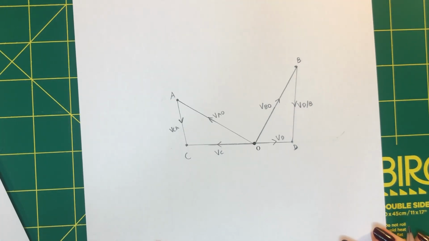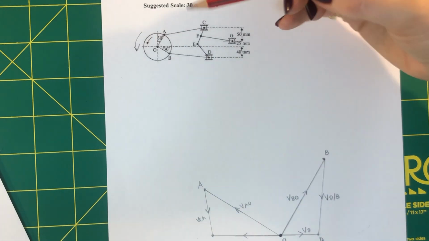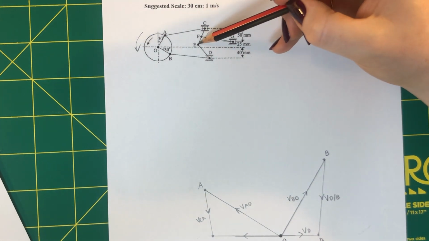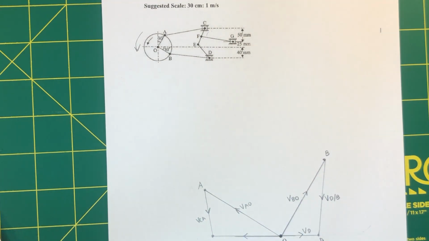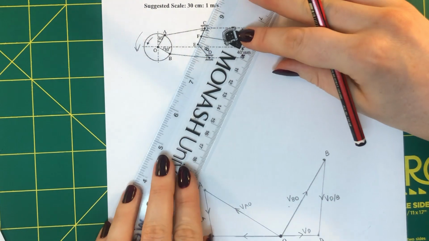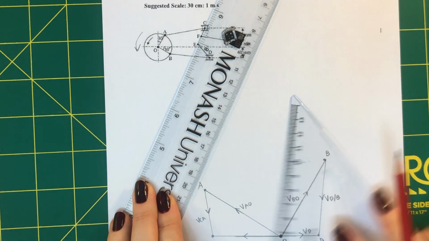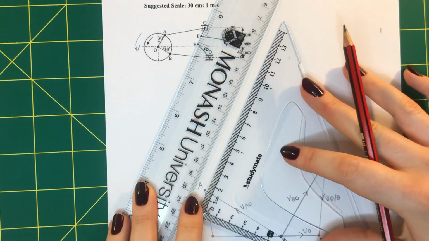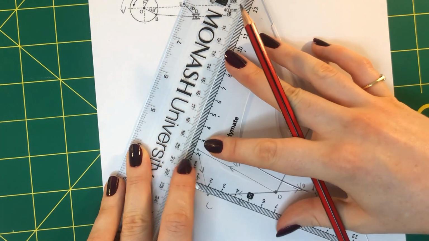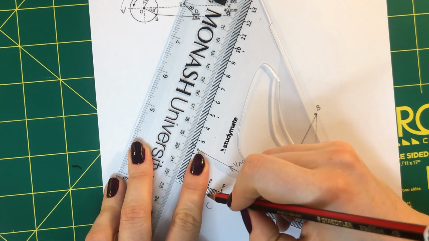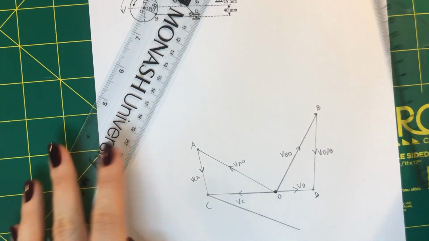So back to my diagram, I have links CE. So line my ruler along the link, set square along the ruler, and then can you see point C? Drawing a line that goes along my set square.